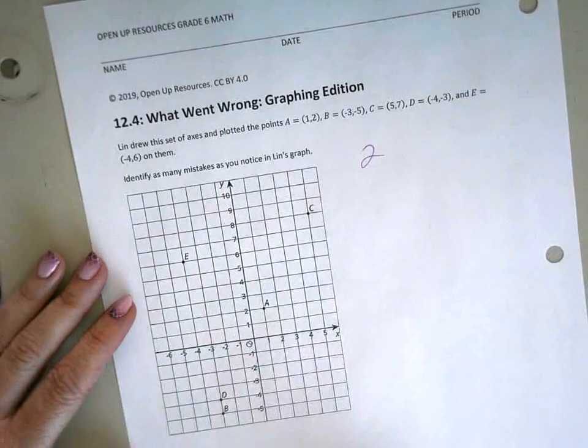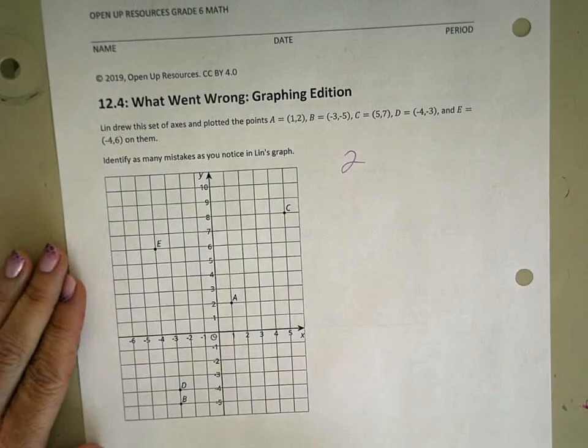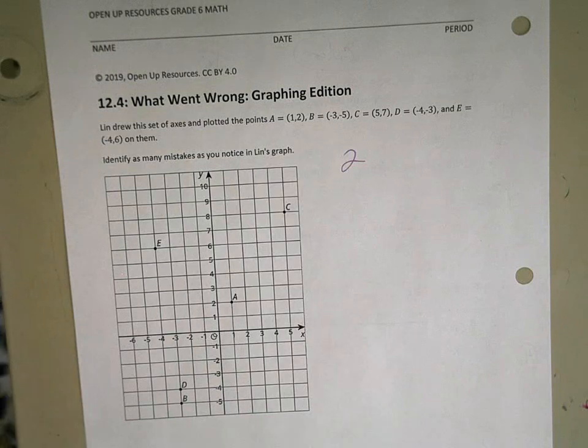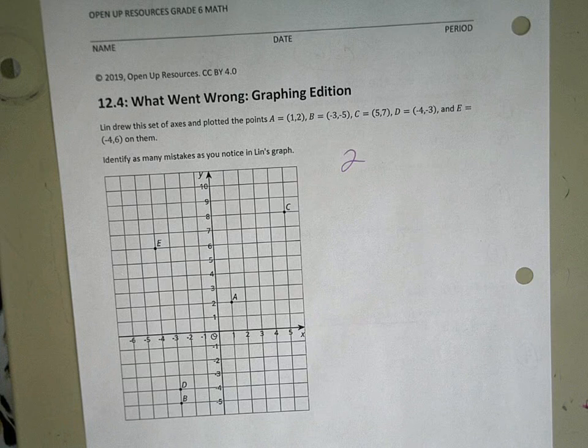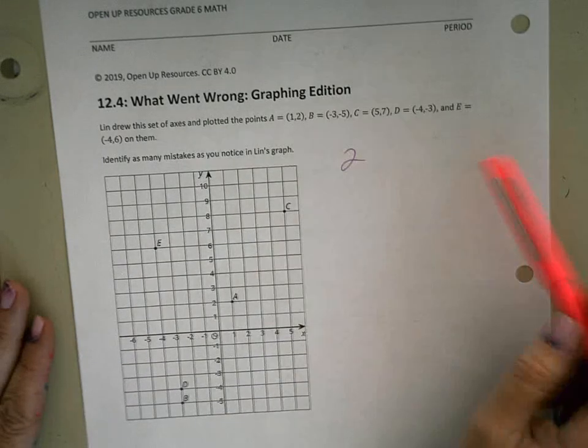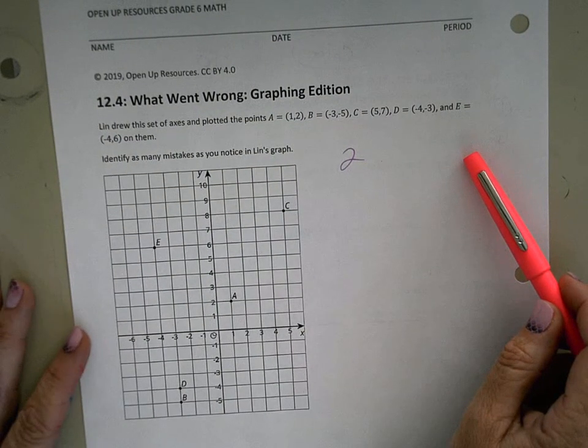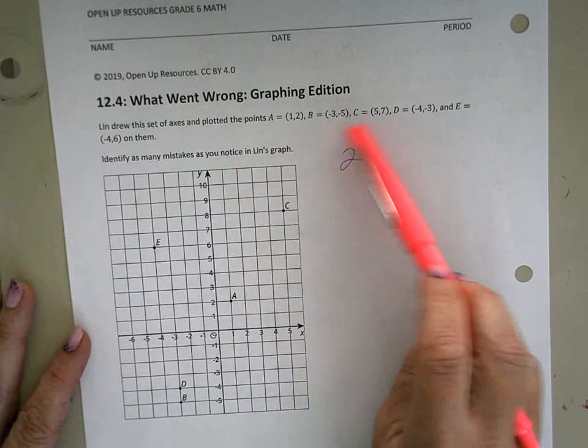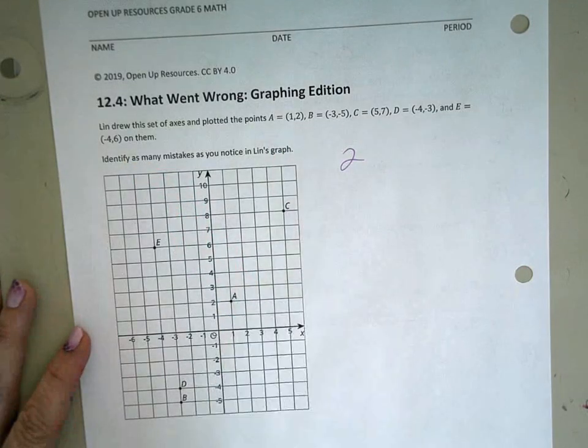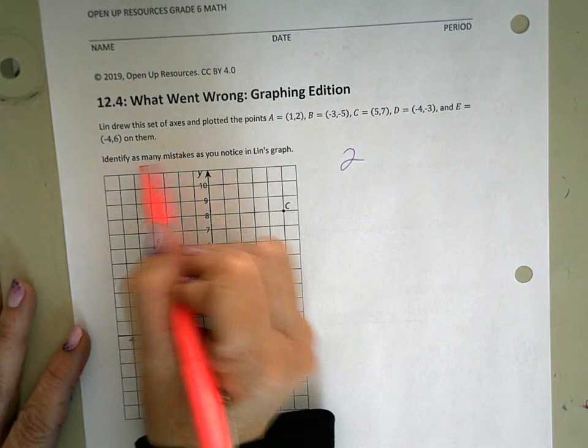I think we're going to look at the last problem together because I want to be sure that you're clear on the expectations for the quality of the response that I'm going to expect. For you to get 2 points, we need to be sure that you're doing more than just circling or underlining a point. Lynn drew this set of axes and plotted the points A, B, C, D, E on them. Identify as many mistakes as you can.